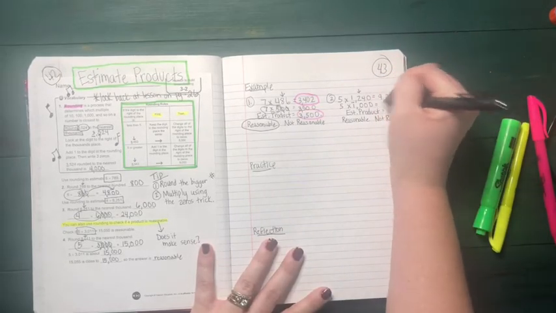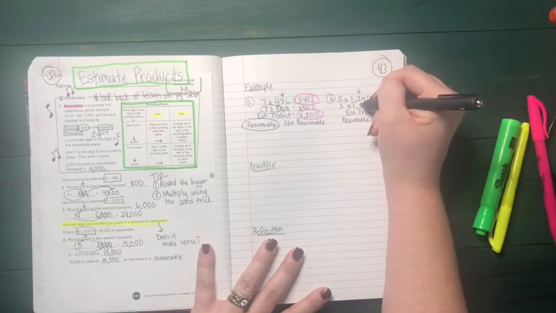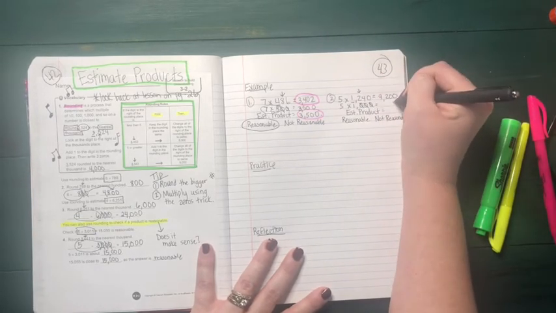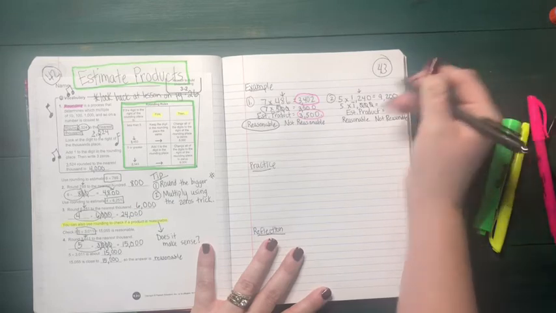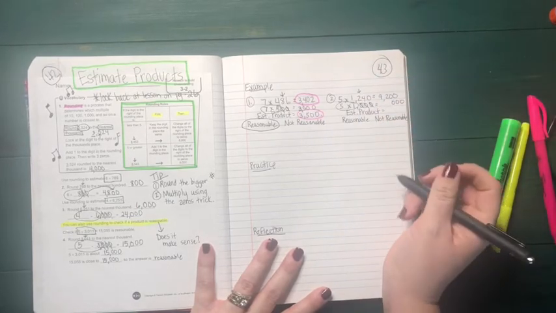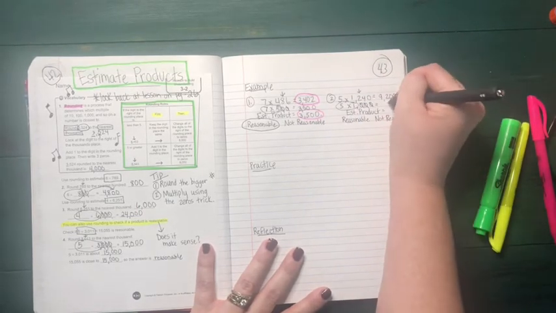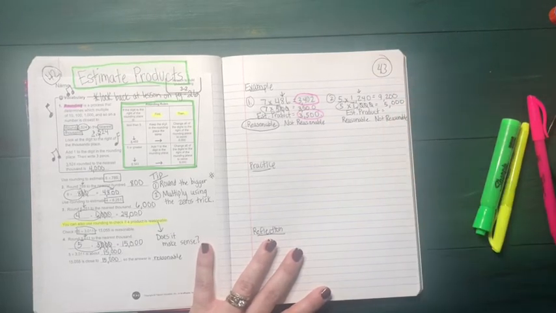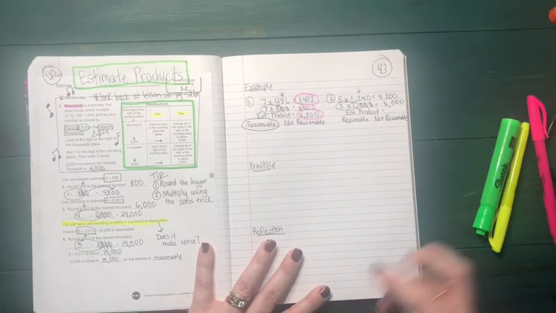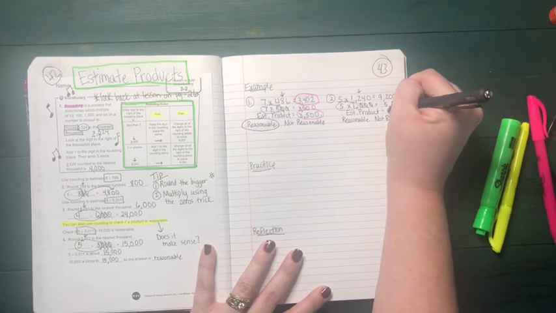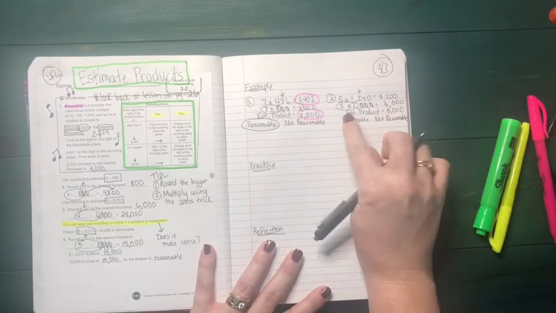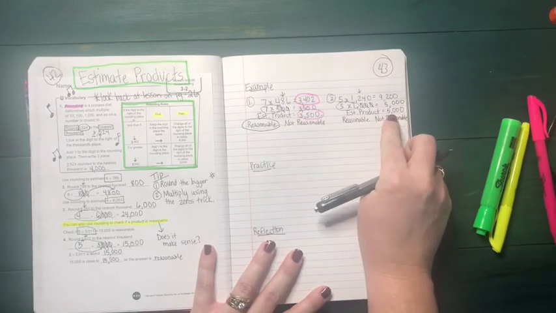When I then multiply using the zeros trick, I take all 3 zeros, place them right into the product, and then I lasso the basic fact. 5 times 1 gives me 5. Put the comma to say that my estimated product for this is 5,000. So I rewrite it in that answer line of estimated products.